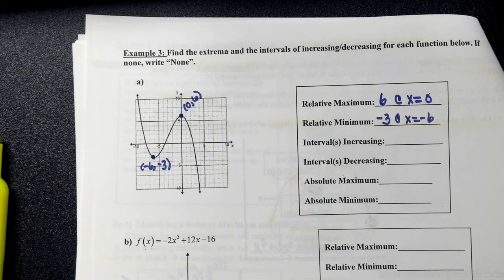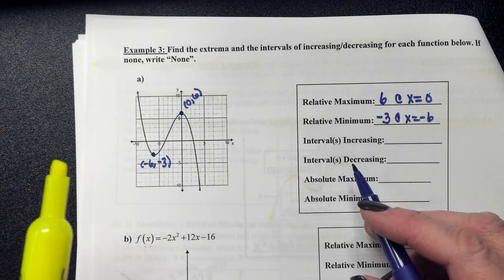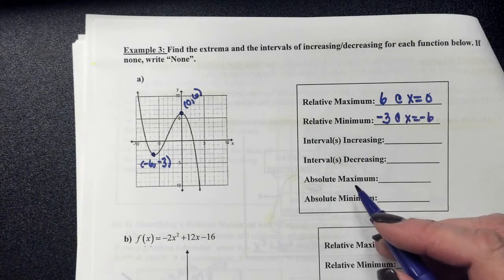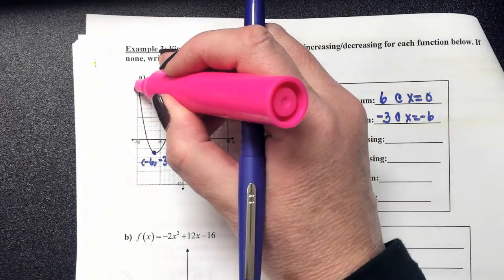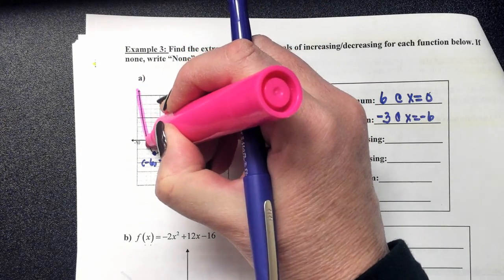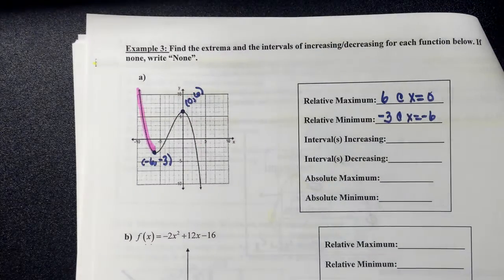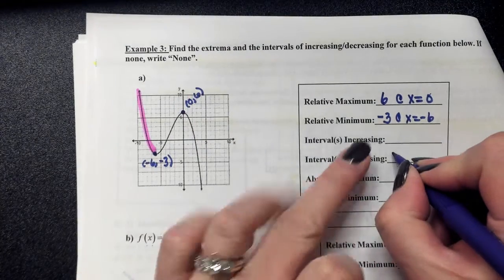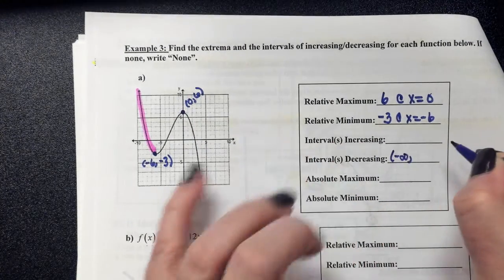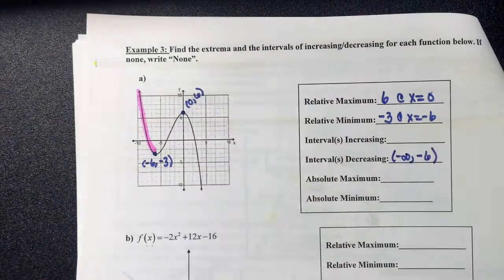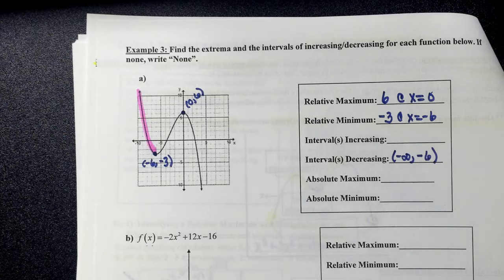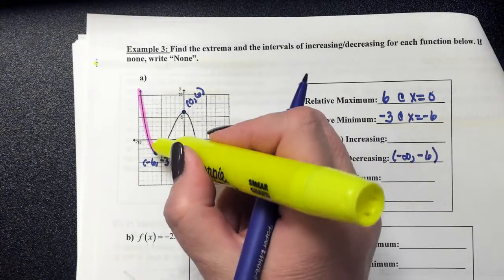So now when you take a look at intervals of increasing and decreasing, if I start tracing my graph left to right, notice this pen is going down. So I know that that interval is going to be decreasing, and it's decreasing from -infinity, remember, you use the x values, to -6. Then notice my pencil changes.